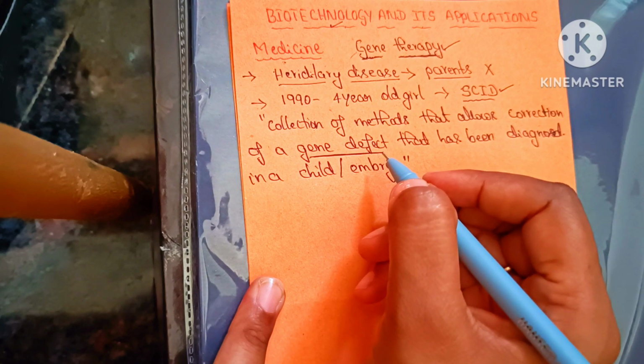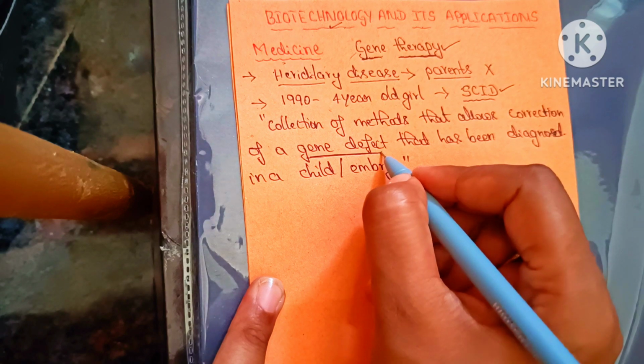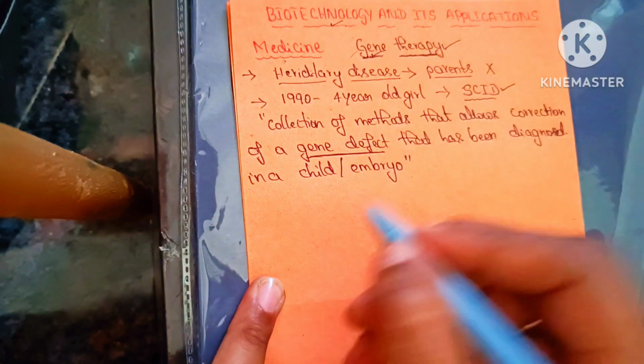If that defect is detected, then that gene defect can be corrected by gene therapy.